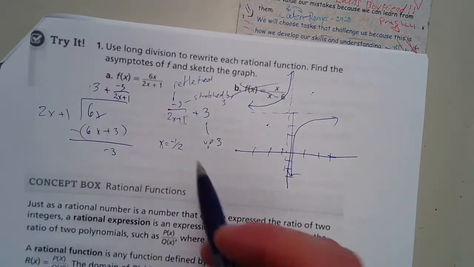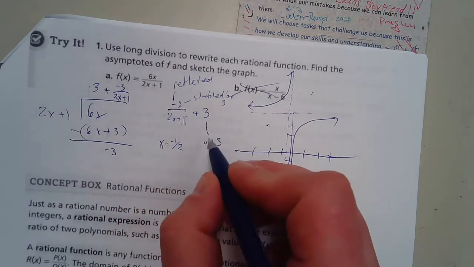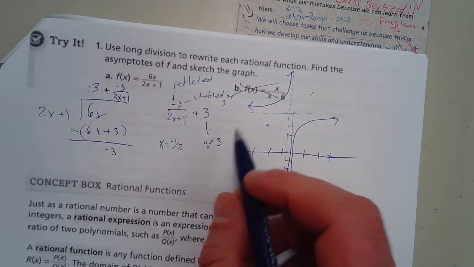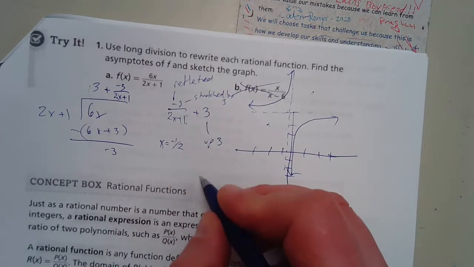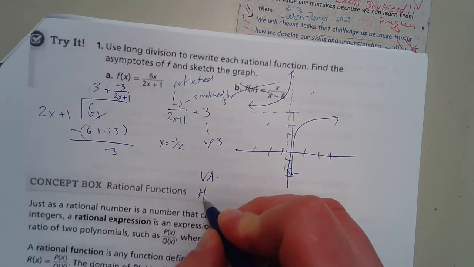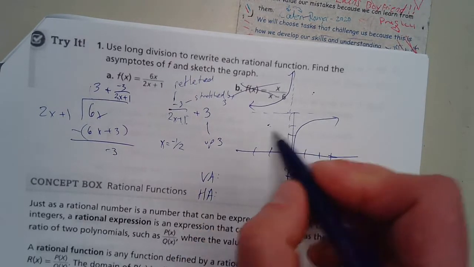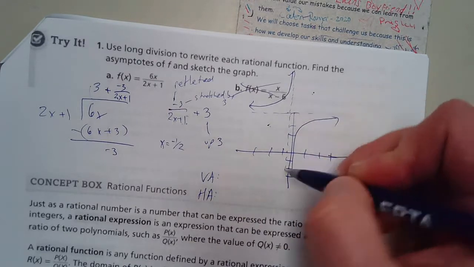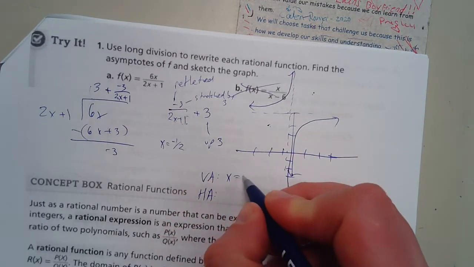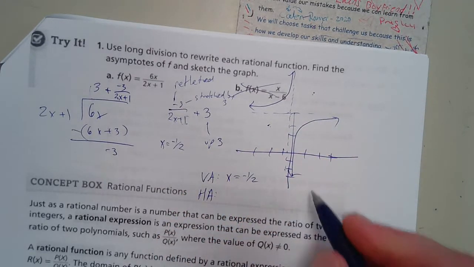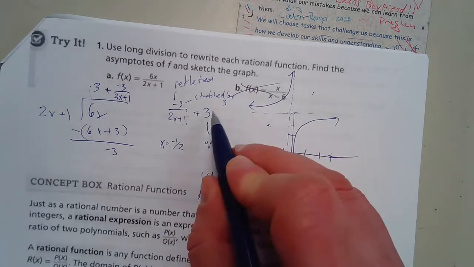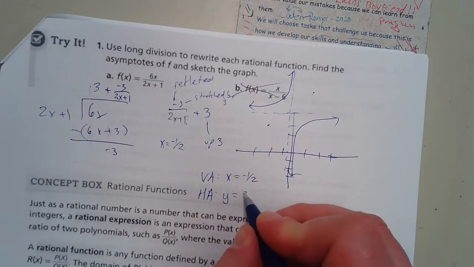So you've got to be able to do the pieces to figure out where my asymptotes actually are located. Because one of the big things you're going to see going forward is you've got to be able to say, where is the vertical asymptote? Where is the horizontal asymptote? So the vertical asymptote, this one is the one that goes through -1/2. So x equals -1/2. The horizontal asymptote is the one that went through 3. y equals 3.